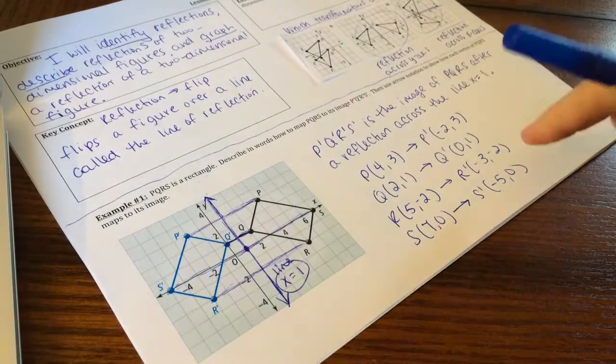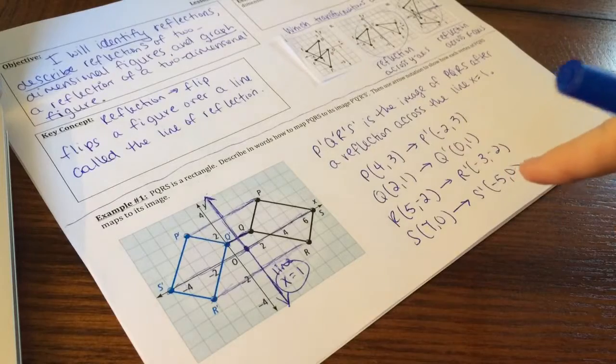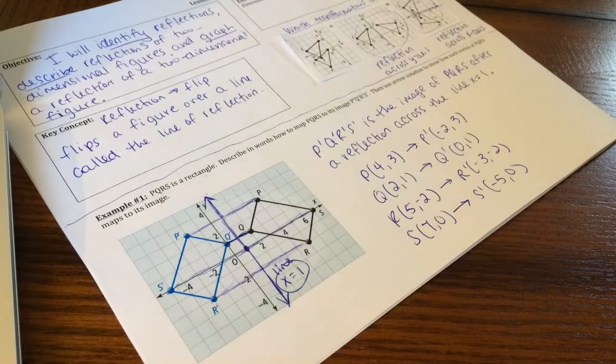Okay, now that you have finished taking all of these notes, you could try the got it and then watch the video to make sure that you got it correctly.